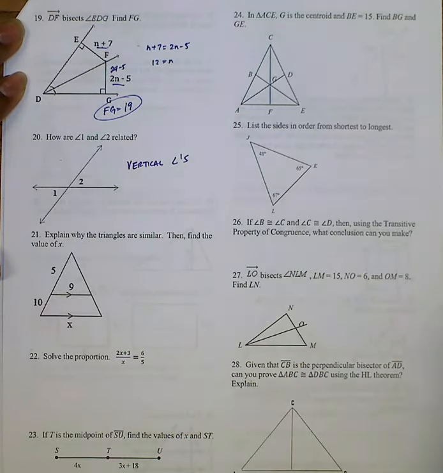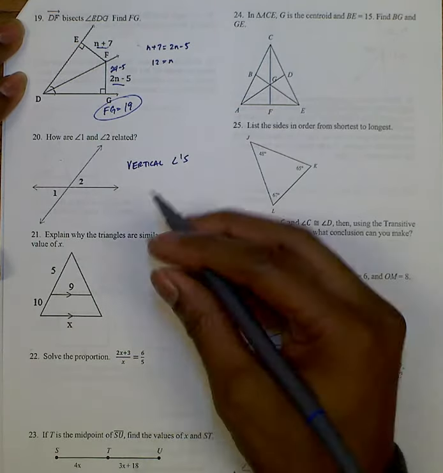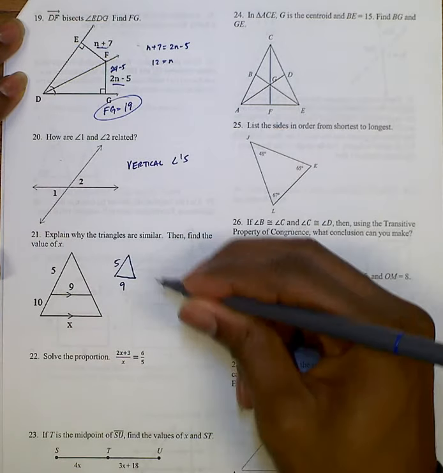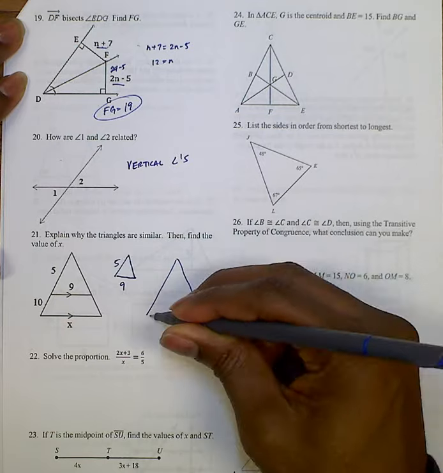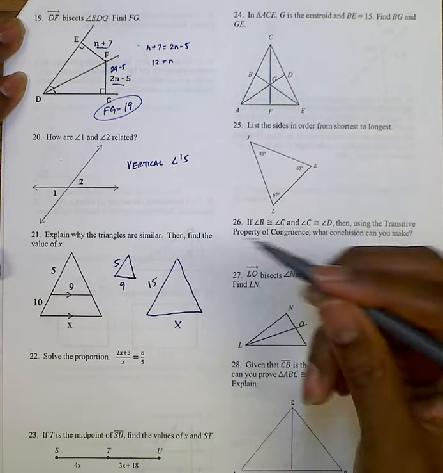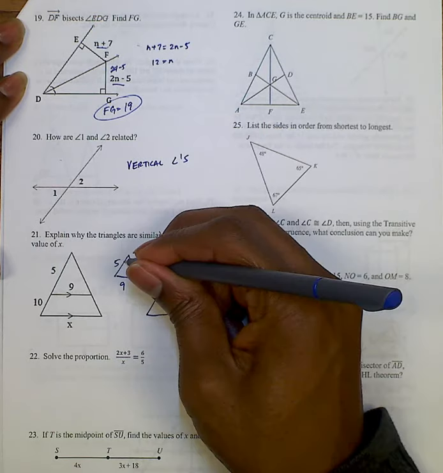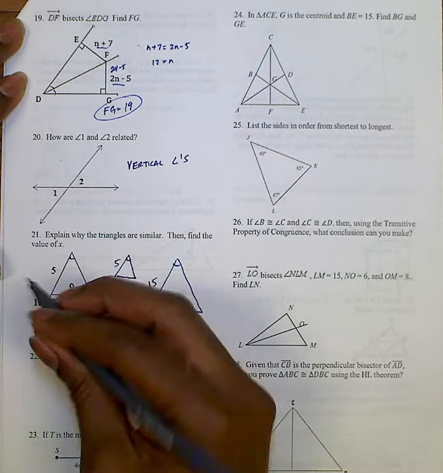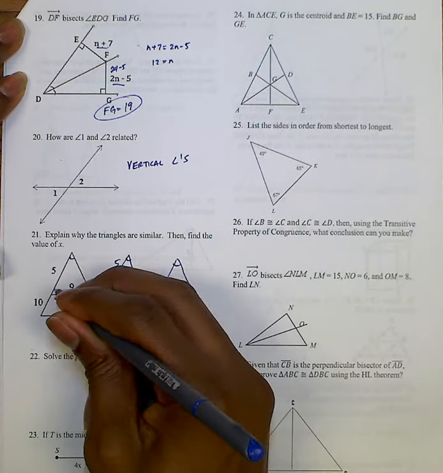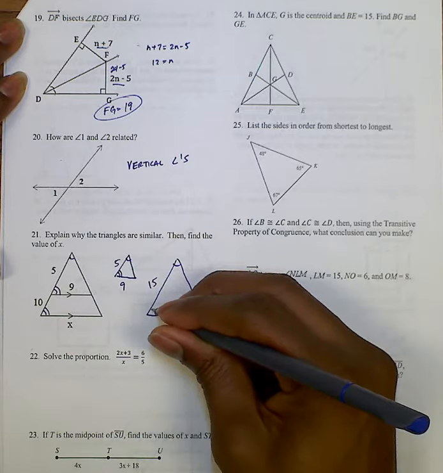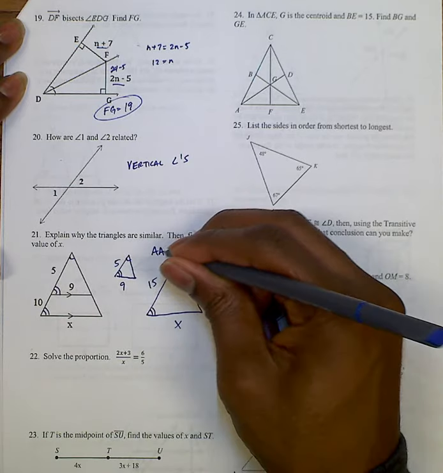21 says, explain why the triangles are similar, then find the value of x. When they say the triangles, they're talking about this smaller triangle here, 5 and 9, and this larger triangle here. This is x, and this whole side is 15. These triangles are similar because they share this angle by the reflexive property, and then we have parallel lines and corresponding angles, so they are similar because of angle similarity.